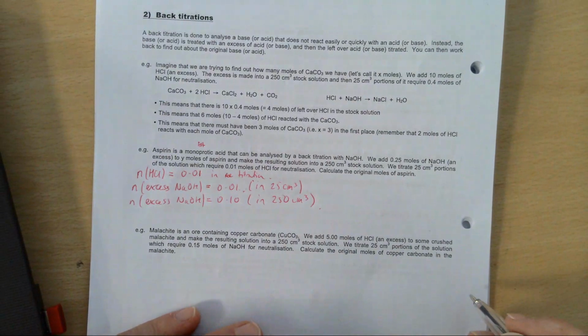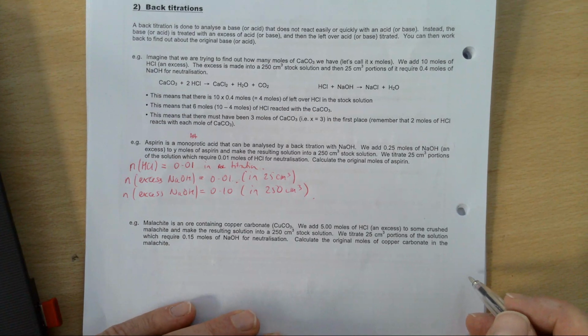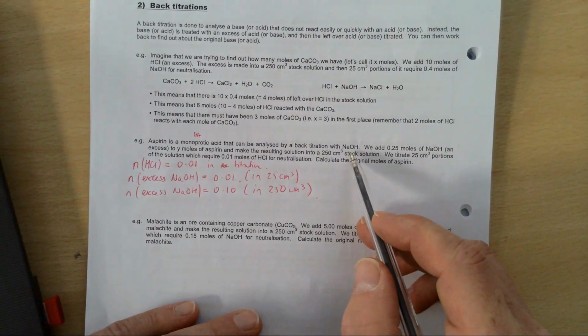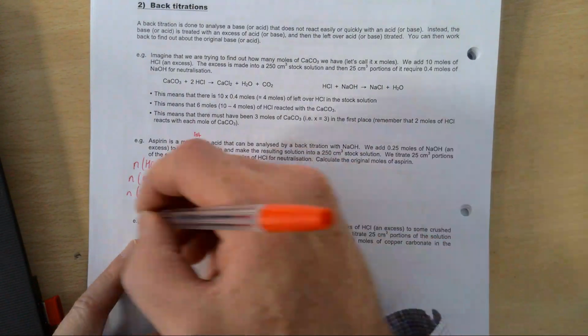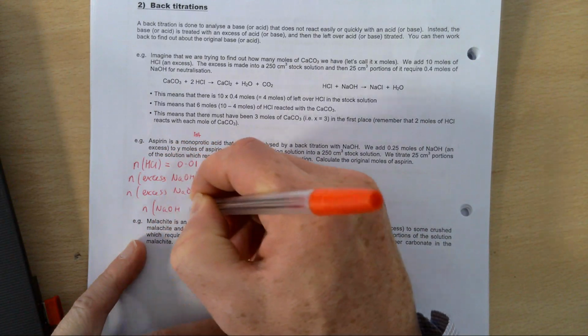That's how many moles of sodium hydroxide were left over, were in excess, after it reacted with the aspirin.